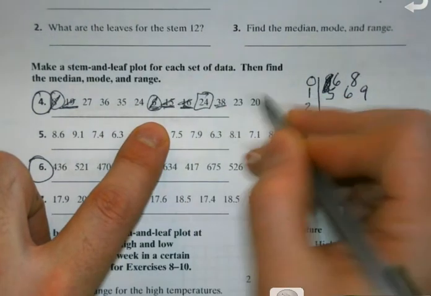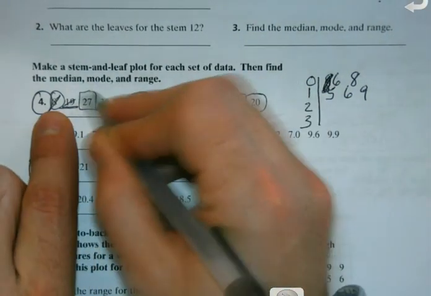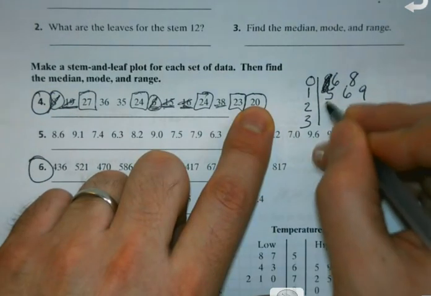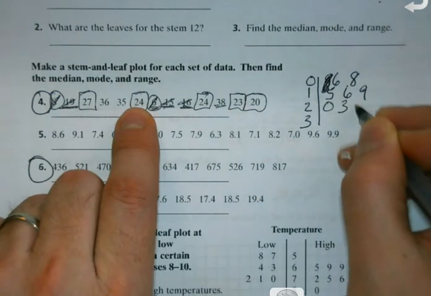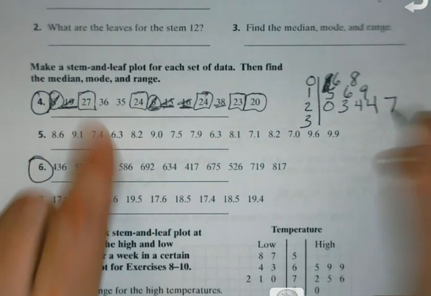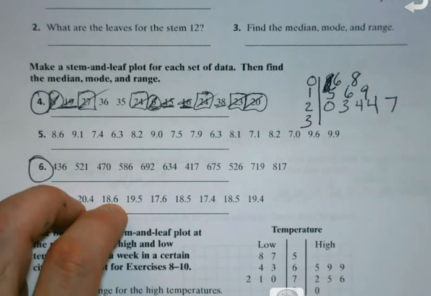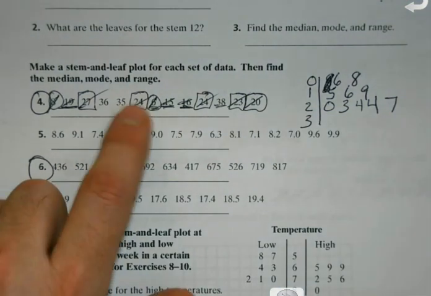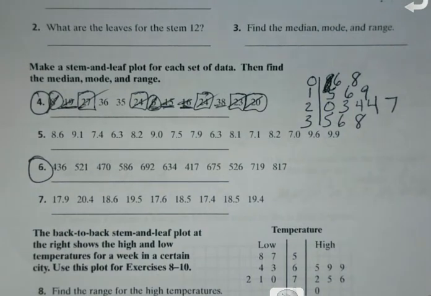20s. Lots of 20s. 20 would be 0. 23. I have two 24s, so I do need two 4s. And a 27. Those are set. And then in the 30s, I got 35, 36, and 38. So that would be my stem and leaf.